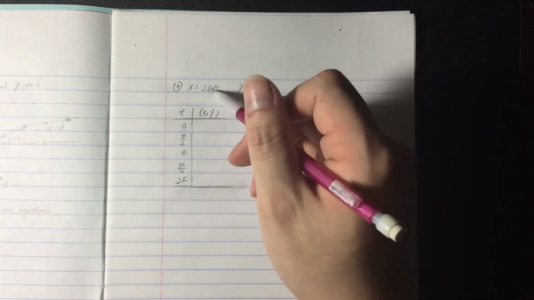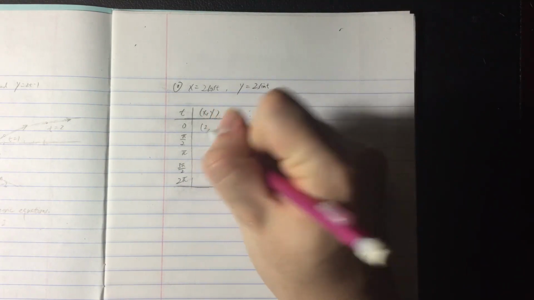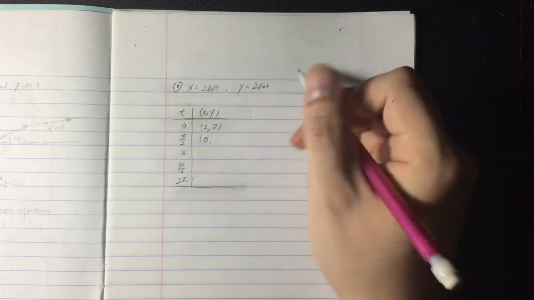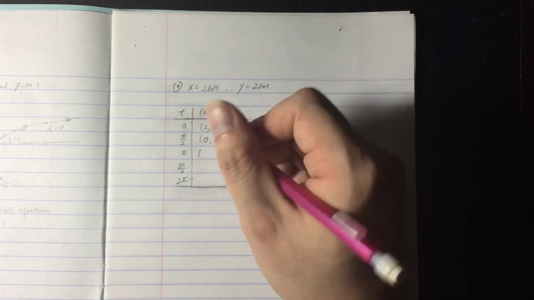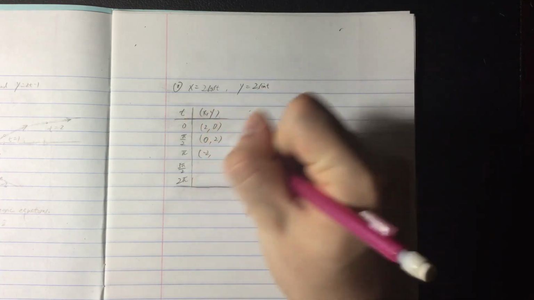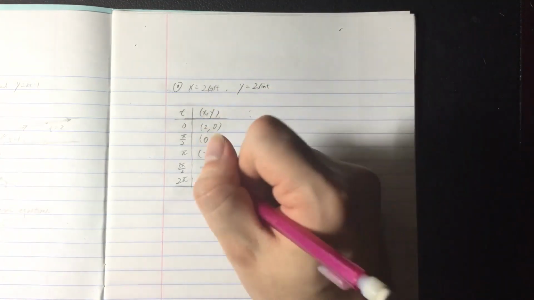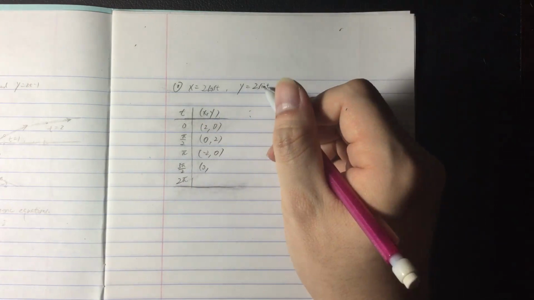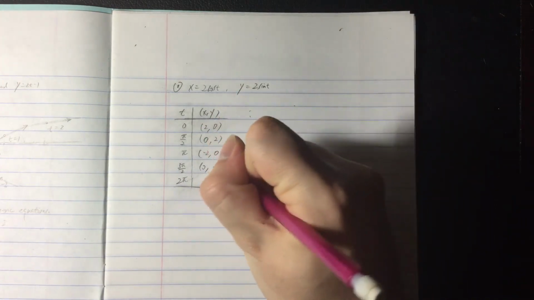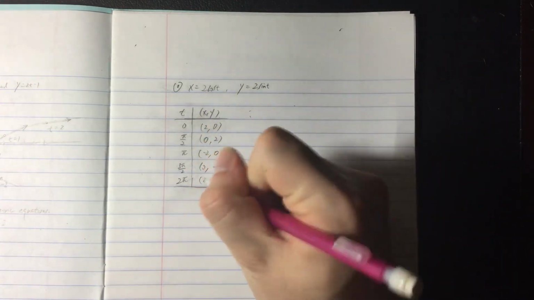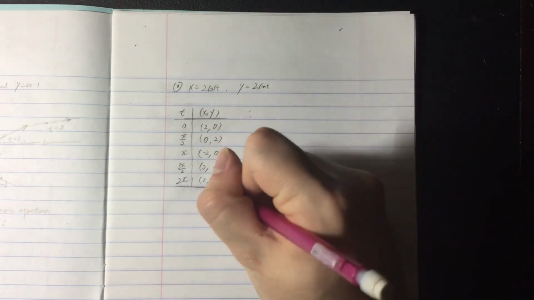If I plug in 0, cosine 0 is 1, 2 times 1 is 2. Sine 0 is 0. If I plug in pi over 2, cosine pi over 2 is 0. Sine pi over 2 is 1, 2 times 1 is 2. If I plug in pi, cosine pi is negative 1, negative 1 times 2 is negative 2. Sine pi is 0. If we plug in 3 pi over 2, cosine 3 pi over 2 is 0. Sine 3 pi over 2 is negative 1, times 2 is negative 2. If we plug in 2 pi, cosine 2 pi is 1, 2 times 1 is 2. Sine 2 pi is 0, 2 times 0 is 0.